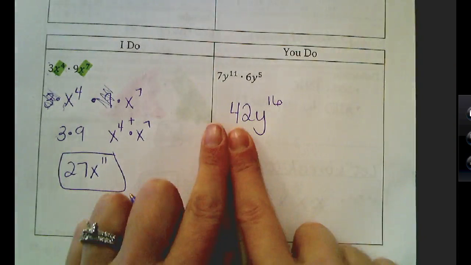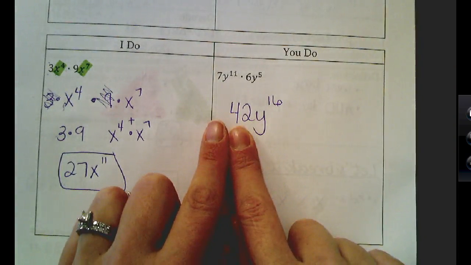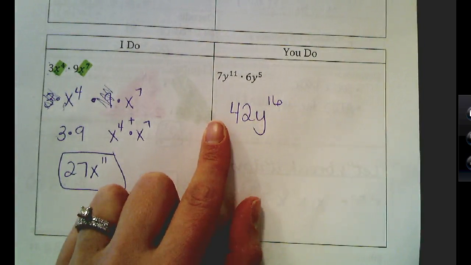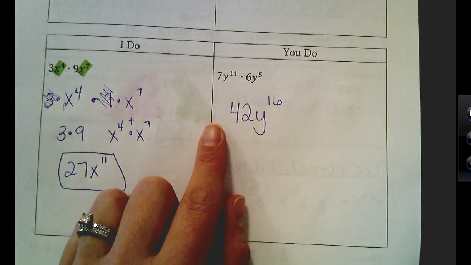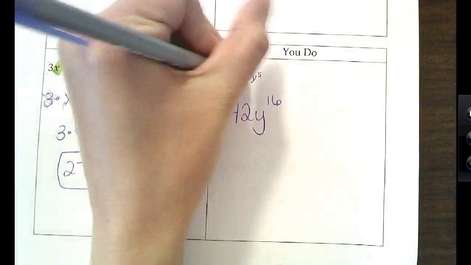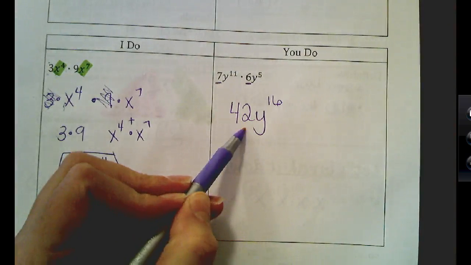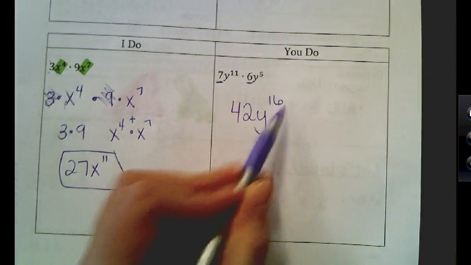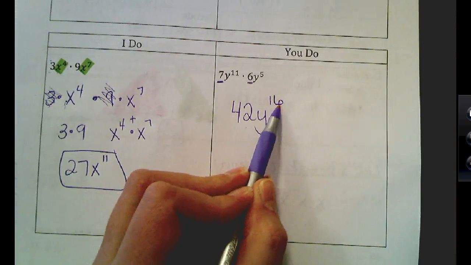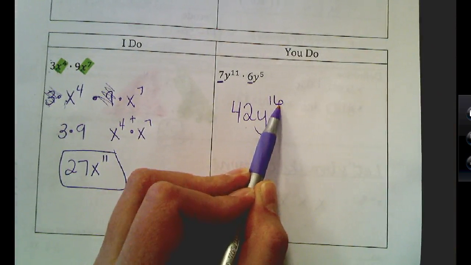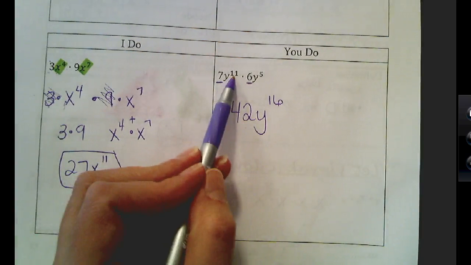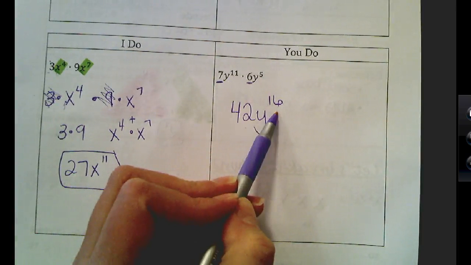Who can raise their hand and tell me where did this 42 come from? How did he get 42? Very good. 6 times 7, and that gives me 42. Who can raise their hand and tell me where does this y to the 16th power go? Where did that come from? Good. 11 plus 5 gives us that 16 right there.